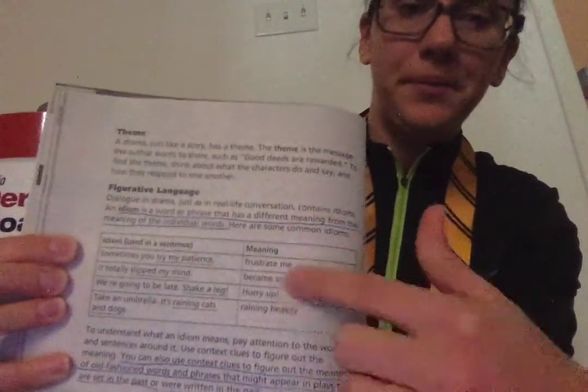Now, figurative language, we're studying in the drama idiom, which is a word or phrase that has a different meaning from the meaning of the individual words. Now they even have a nice little chart for you guys to look at right here. And in this chart, we'll look at the first one. It says, sometimes you try my patience.